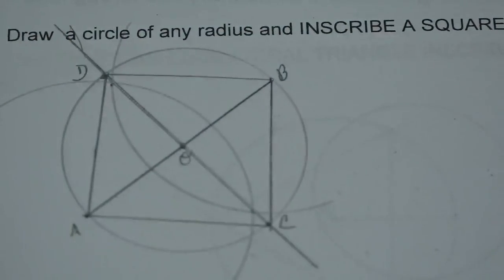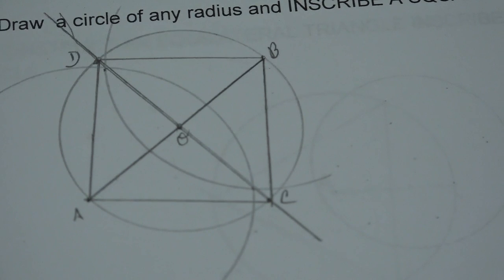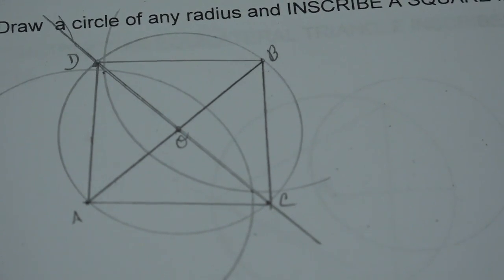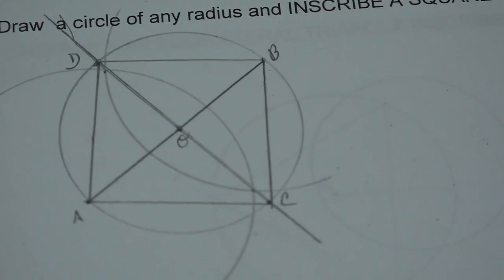There you go, that's your square. Not bad, right? Okay then, that's all you had to do. The square is inscribed because it fits perfectly into the circle.